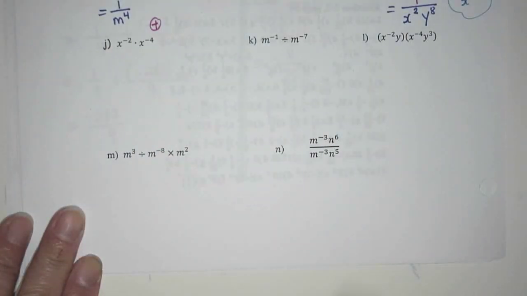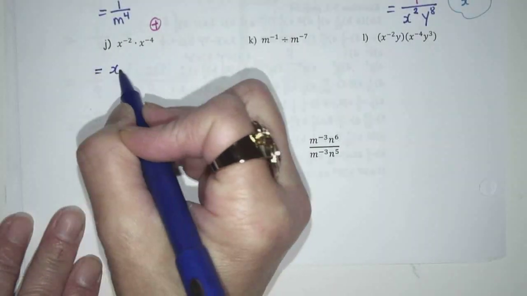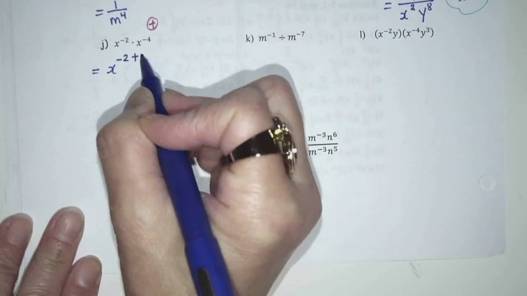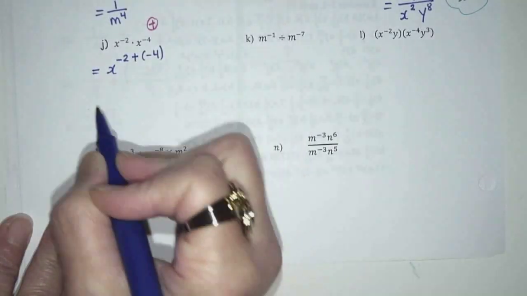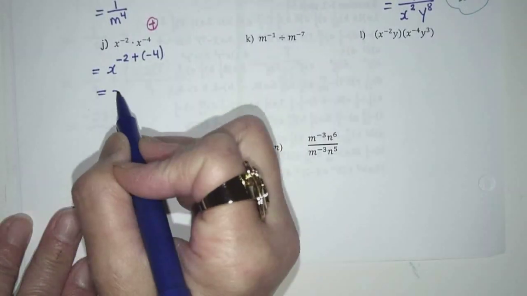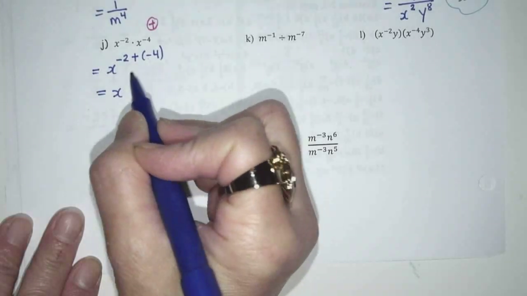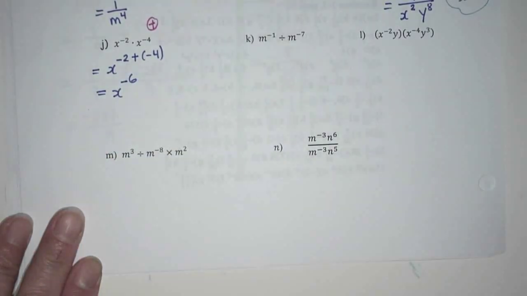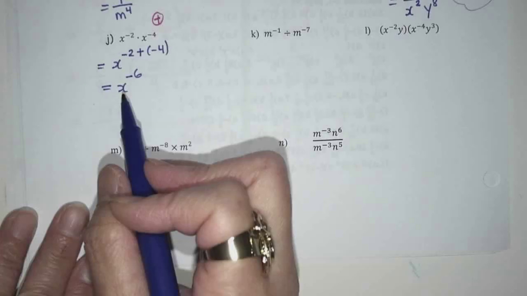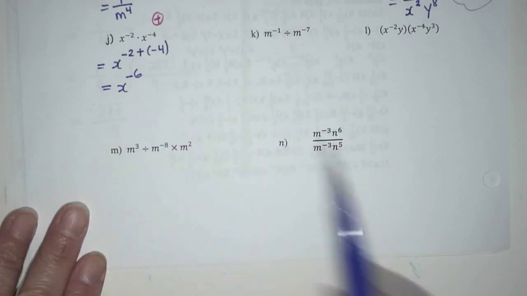You can write this step. Eventually you won't, but you can write it at the beginning, so plus -4. Okay, and some people don't want to. They just want to go x to the -2 plus -4, so -6. So that's fine. Then here, we never want to leave our answer with a negative in the exponent.